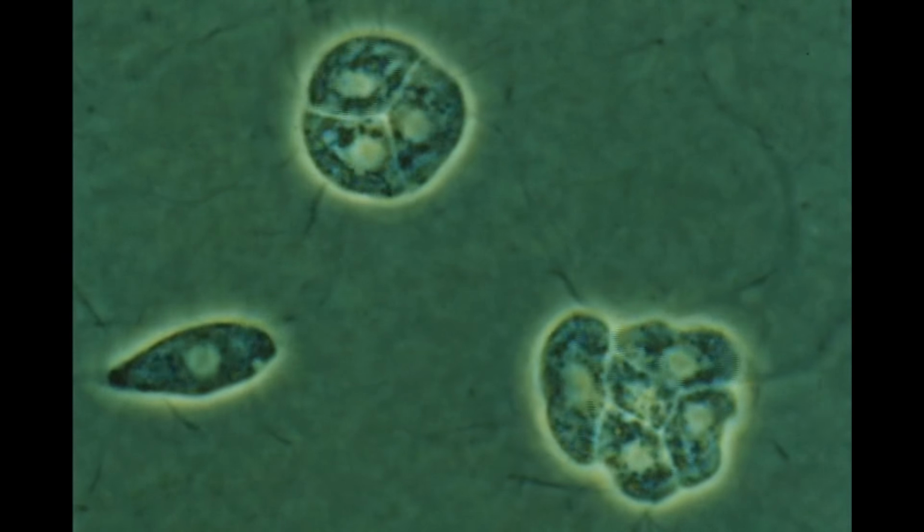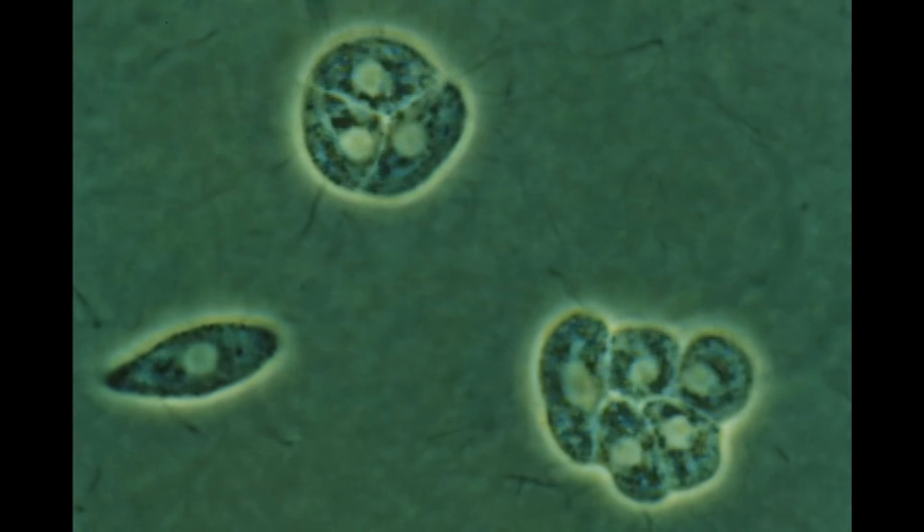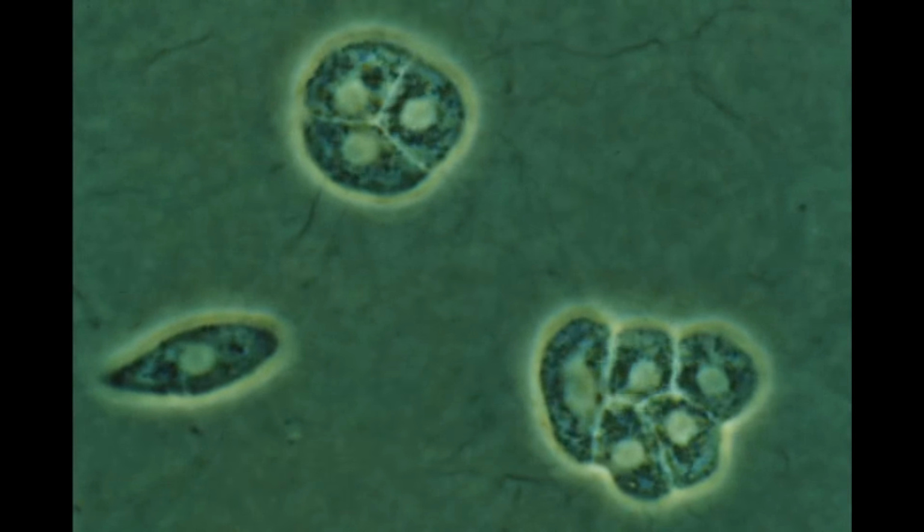In each cell, the prominent central nucleus is surrounded by numerous cytoplasmic granules, mitochondria, and lipid droplets. Another division.